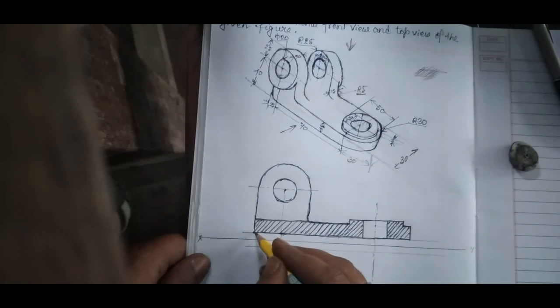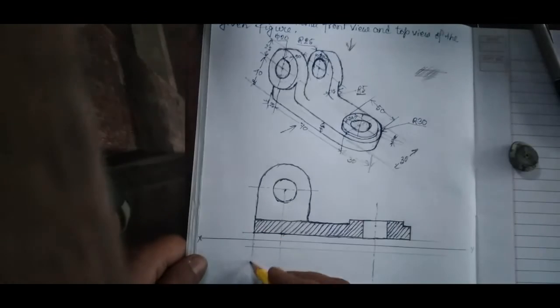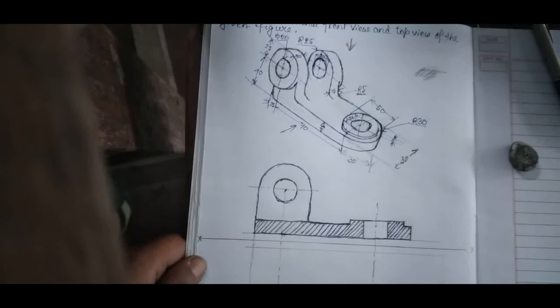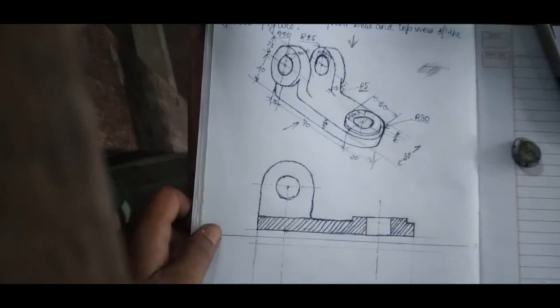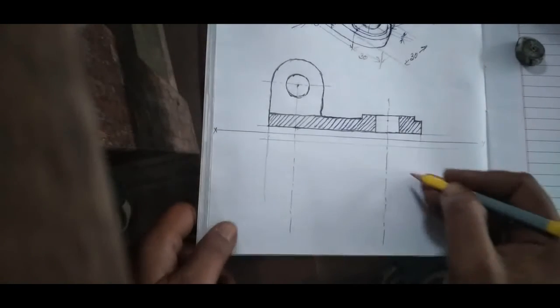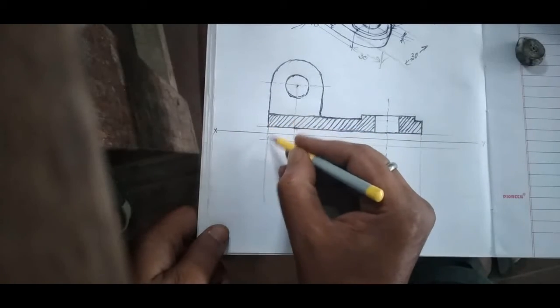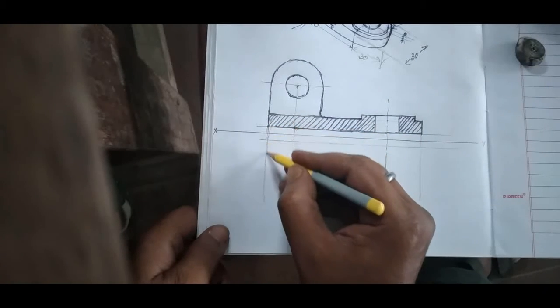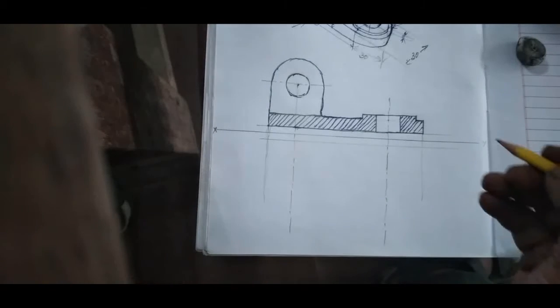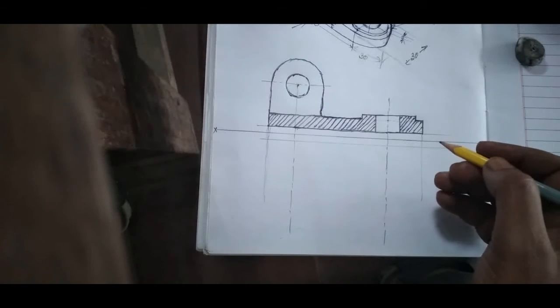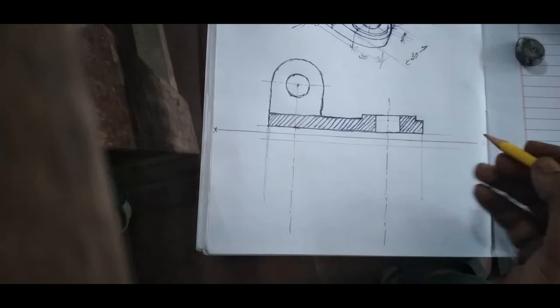So draw projection line from the top view, as you know. Draw the projection line here. Draw two projection lines. Now you can draw the center line also.